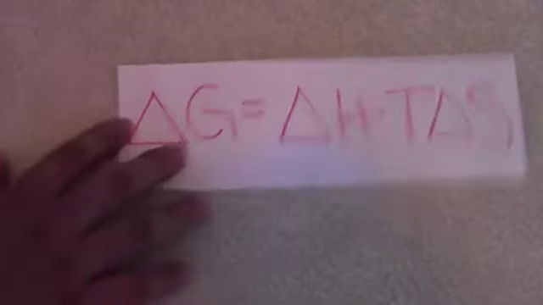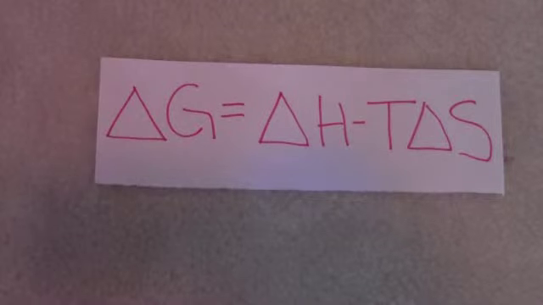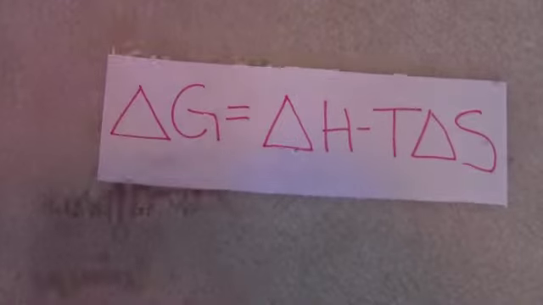Now, how does this all work back with this equation to figure out how spontaneous a reaction is? Well, in this Gibbs free energy equation, we need to know what the delta H is and what the delta S is.